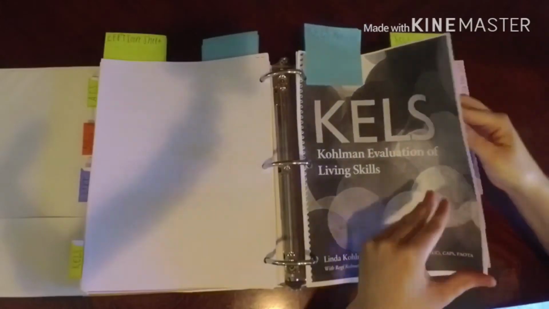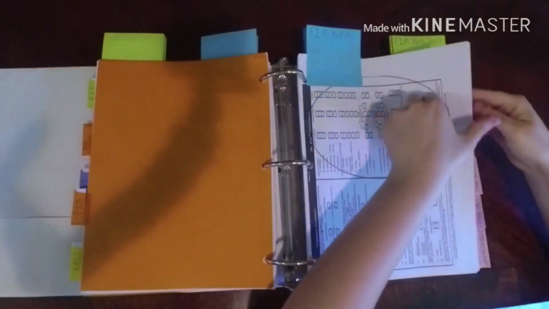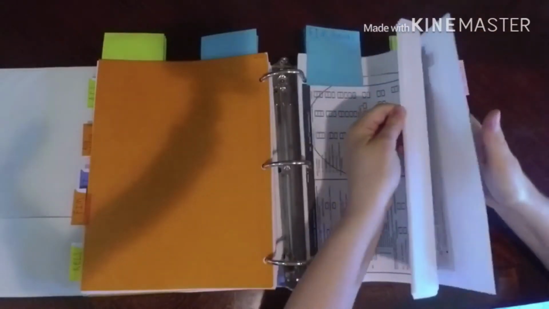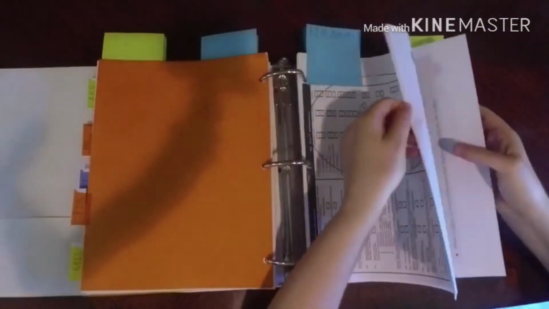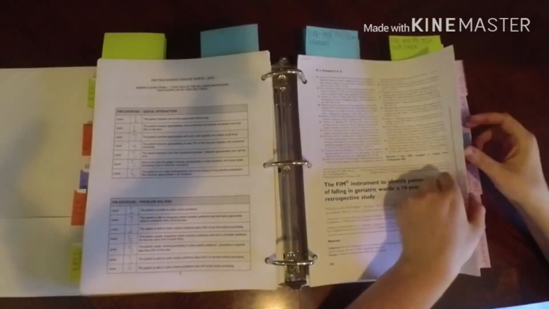Then we have the KELS, so once again weekly lab sheet, the KELS manual, and then we just flip to the KELS score sheet that was completed as an example, the article on the KELS, and then the FIM with the manual, and this is a PowerPoint here on the QI that goes along with the FIM, of course, and then the FIM score sheet that I filled out, and then the FIM article that demonstrates its use.